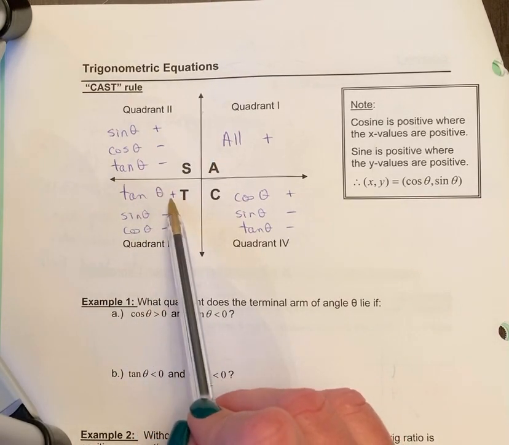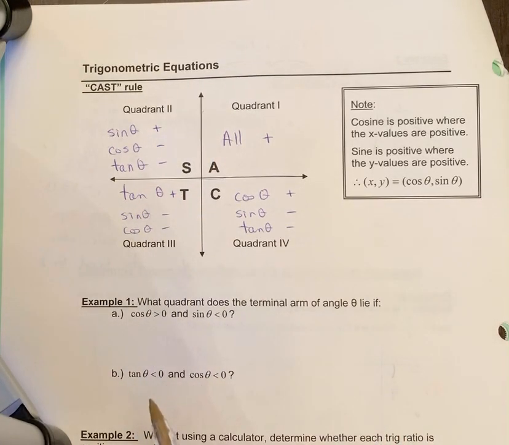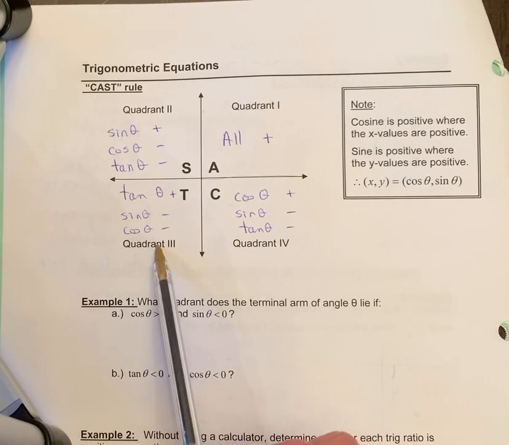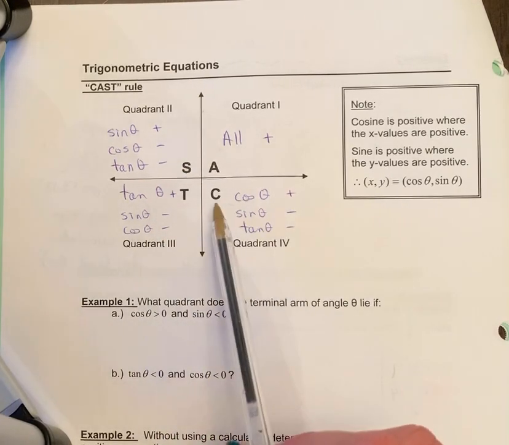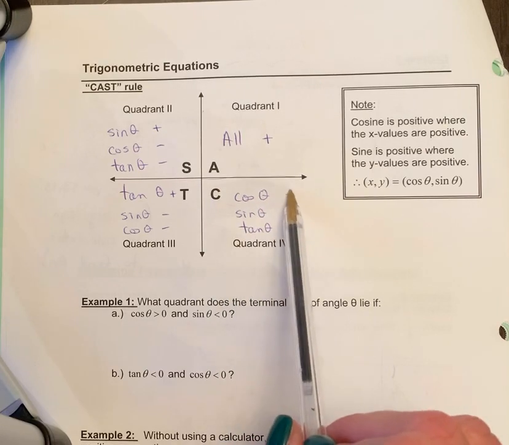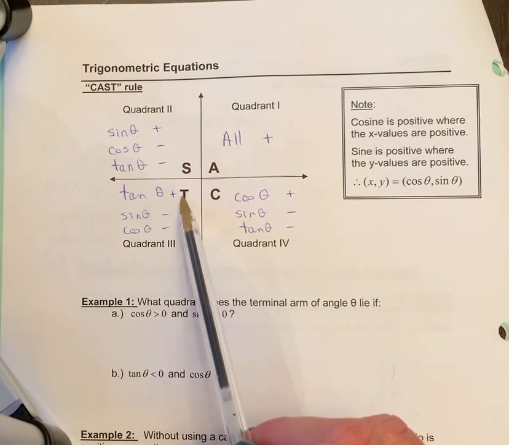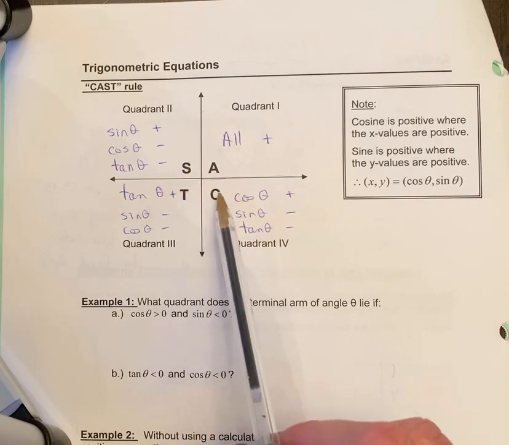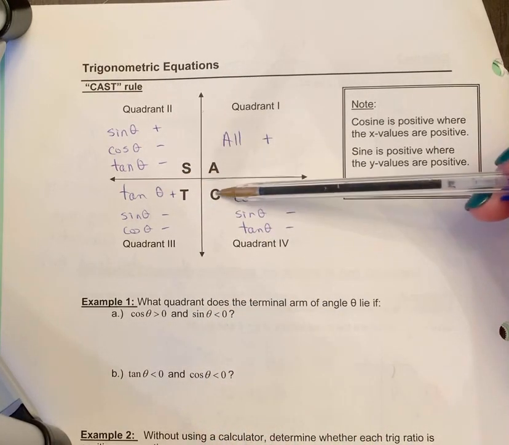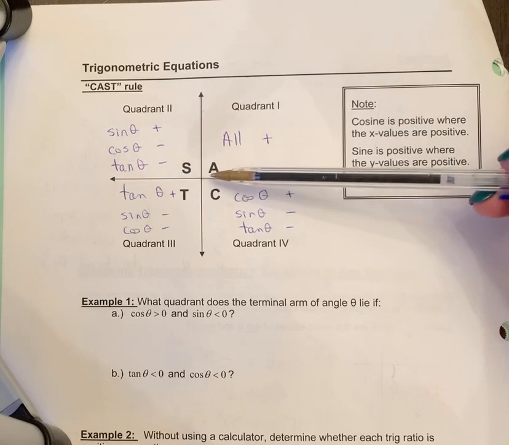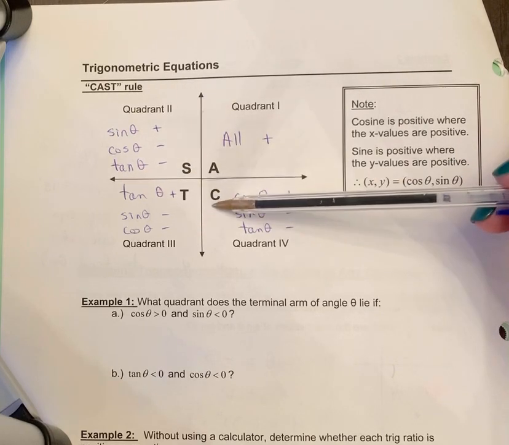Let's look at quadrant 3. Tan is the only positive one, and I'll look back at our previous example and you'll notice that happened. Sine and cos would be negative. And in quadrant 4, cos theta is the only positive one, so that would leave sine and tan negative. So the acronym CAST, I know it's not perfect because it starts in quadrant 4, but we still call it the CAST rule, tells us what is positive.